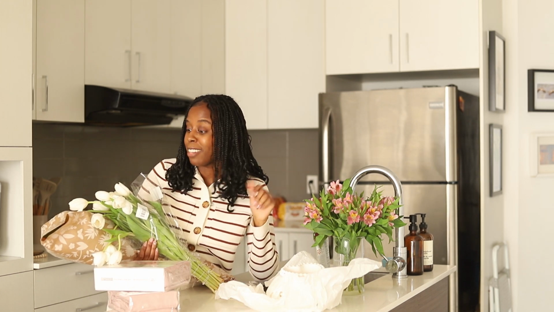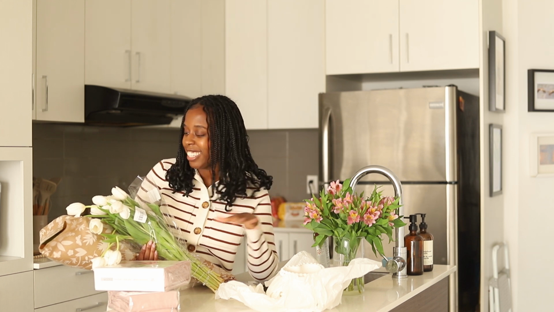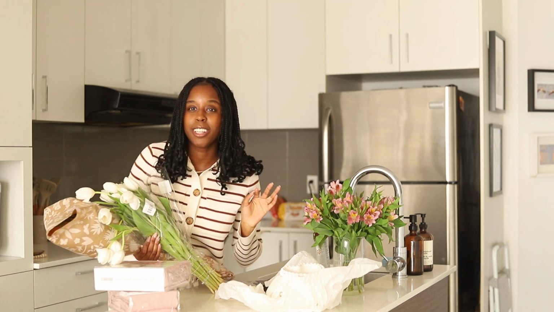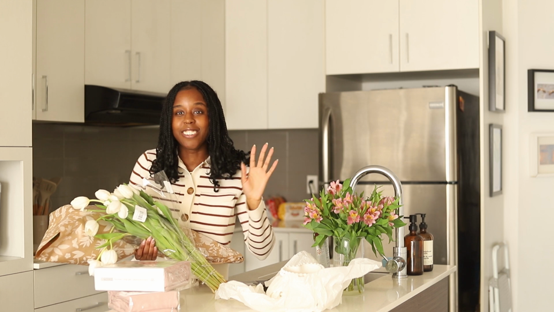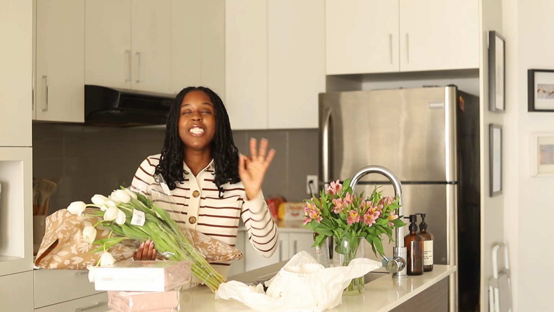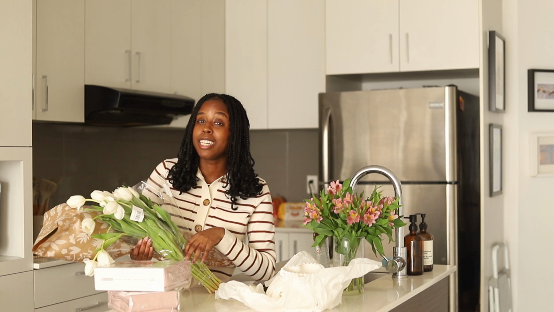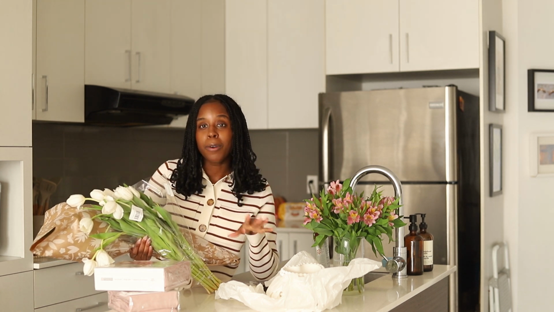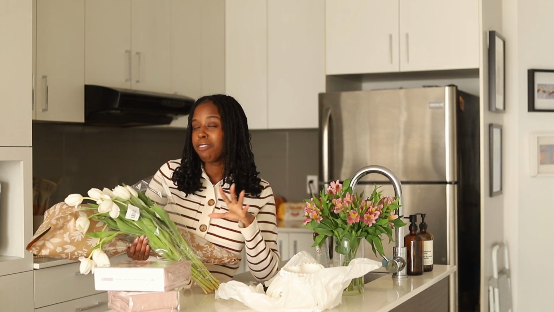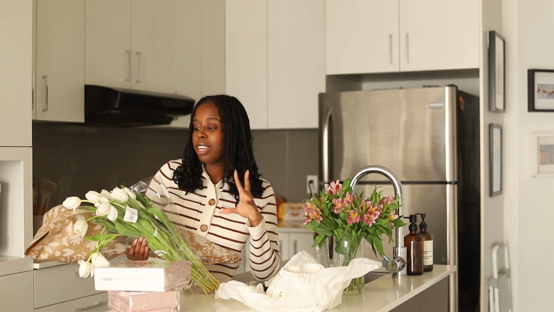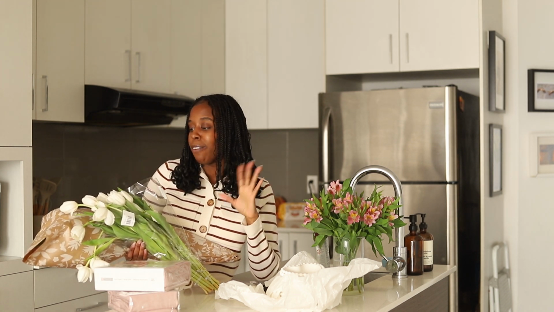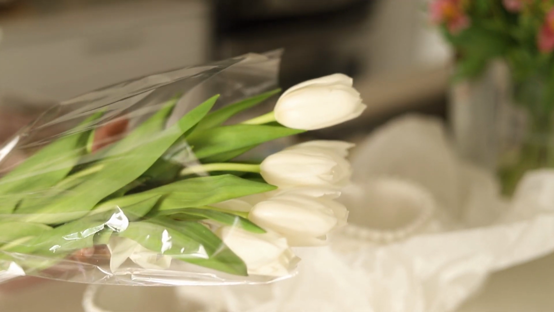First up, I got some flowers. I'm so excited about these. I was so happy when I saw some tulips at the grocery store. It's officially tulip season, so I'm gonna be getting tulips all throughout the month of February, for however long they have tulips out. I love tulips. They come in so many different colors, but for this particular party, we're going for white flowers only, whites and greens. So I went with white tulips. So I was very happy when I saw those.